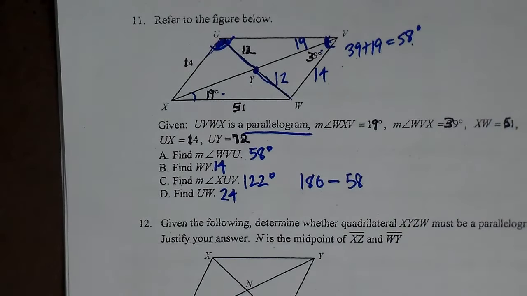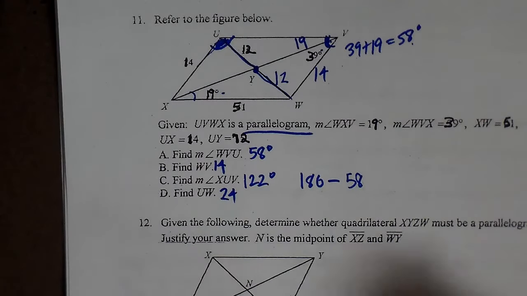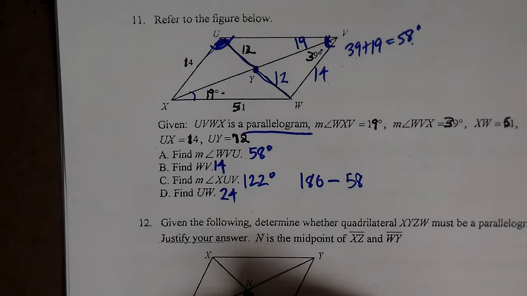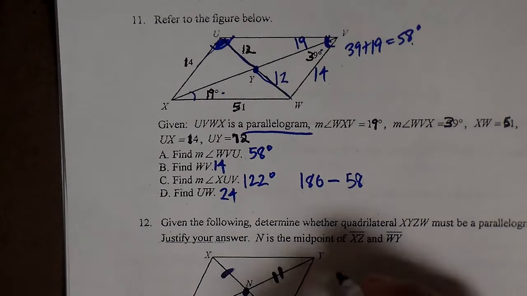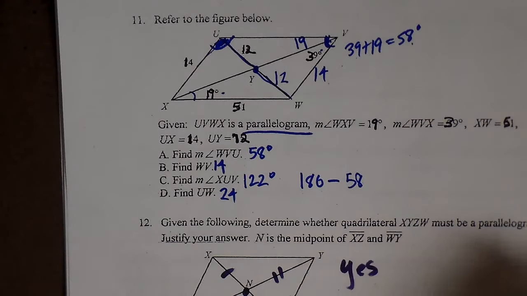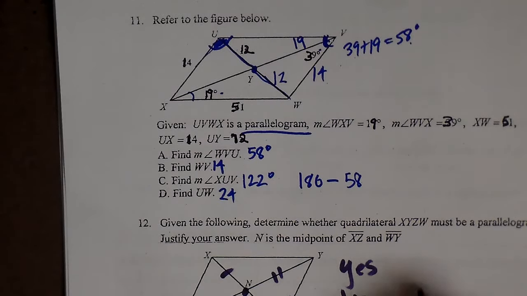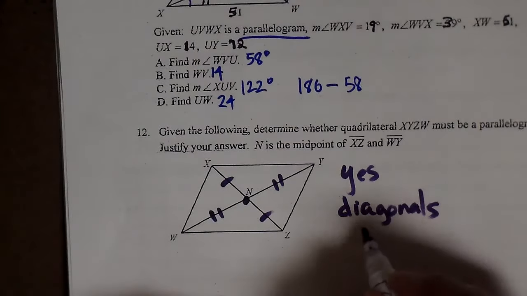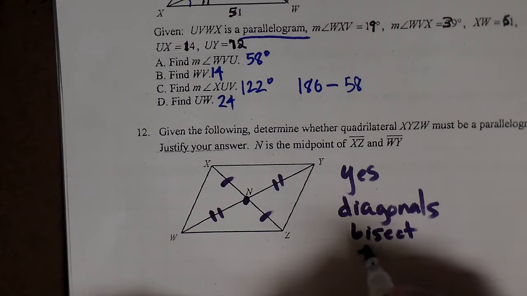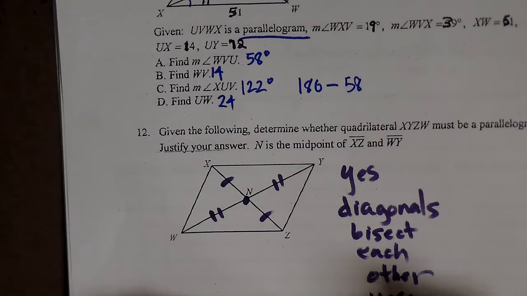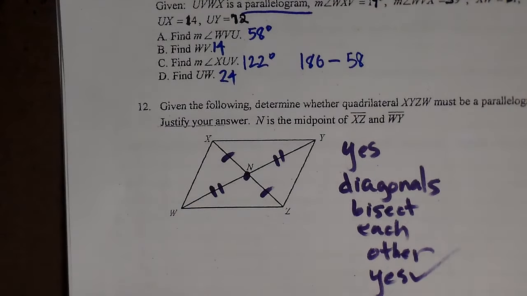And let's look at number 12. Number 12 says, given the following, determine whether the quadrilateral is a parallelogram. N is the midpoint of XZ, and it's the midpoint of WY. Is this a parallelogram? Yes, because the two diagonals have the same midpoint, that means the diagonals bisect each other. So that makes this a parallelogram. So the diagonals bisecting each other makes it a parallelogram.